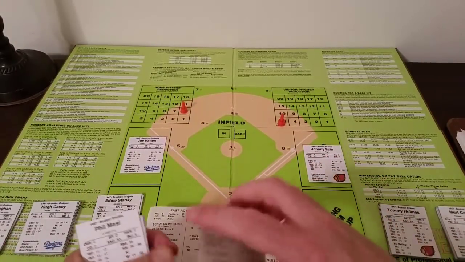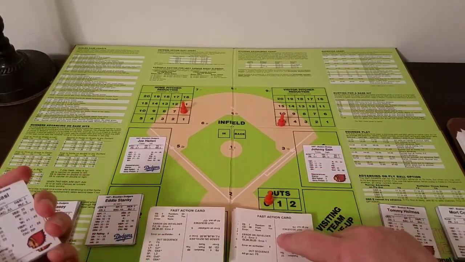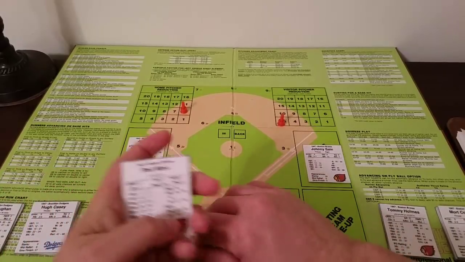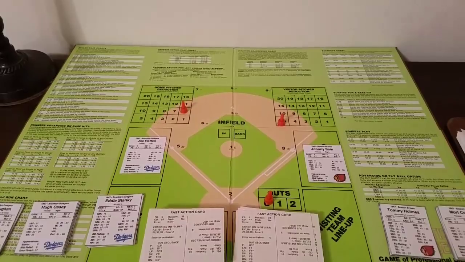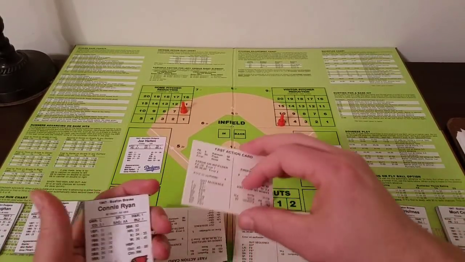7 is off of Hatton's card. 38. 38's in the out range. He's a right-handed power hitter. And he will fly to left. So 1 away. Here's Connie Ryan, the second baseman.